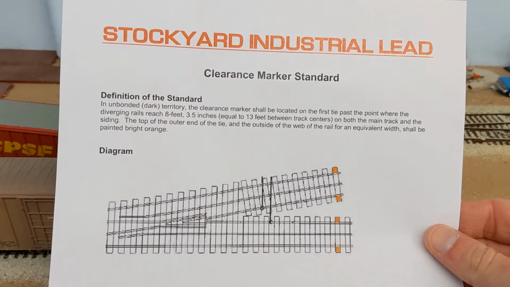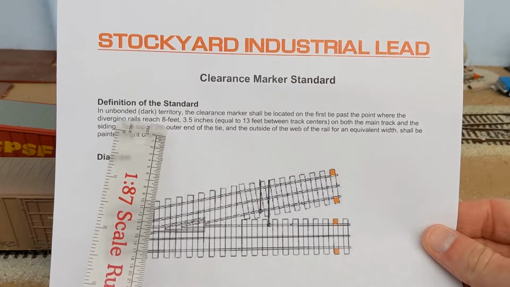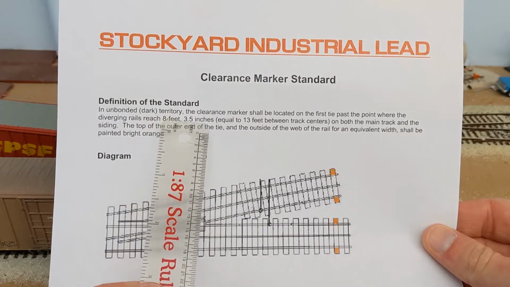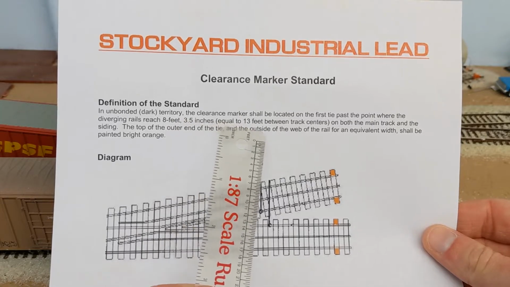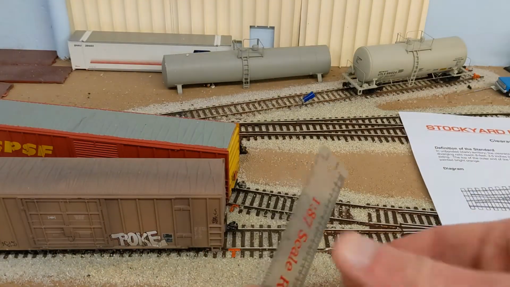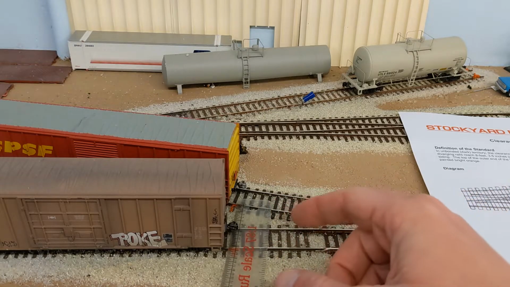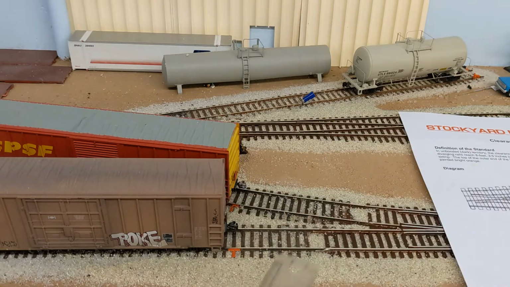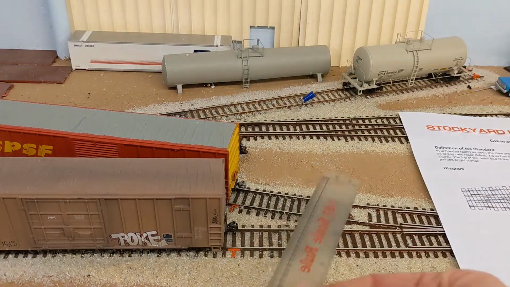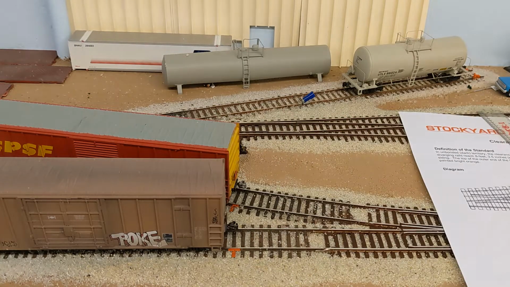So basically I say that when the diverging rails reach 8 feet 3.5 inches, or 13 feet between track centers. And so that's what I've done is essentially measured these out so that they equal that, and then that's when I paint the tie just outside of that. So that's an example of a track standard that you can adopt on your own layout.